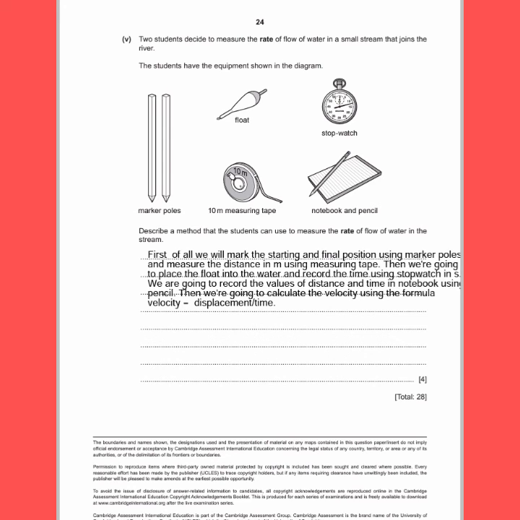Then two students decide to measure the rate of flow of water in a small stream that joins the river. The students have the equipment shown in the diagram, and then they're asking you to describe a method students can use to measure the rate of flow of water in the stream. Okay, so you have the simple idea that you have a stream, right? Okay, and you have been given this, right? And you want to calculate the rate, okay?